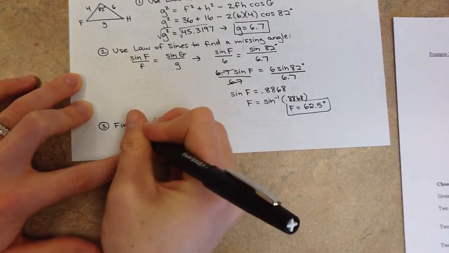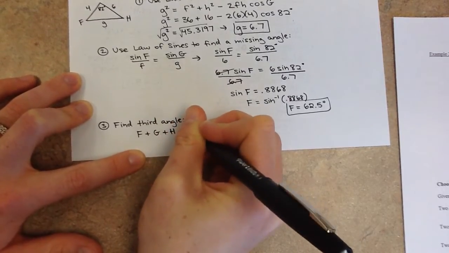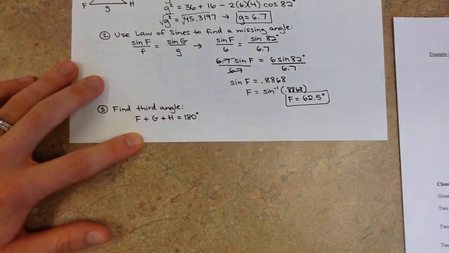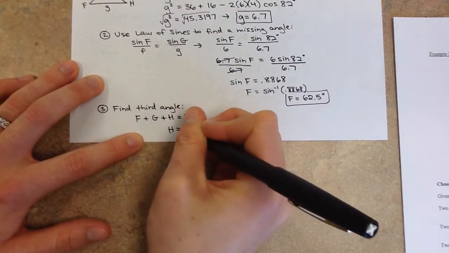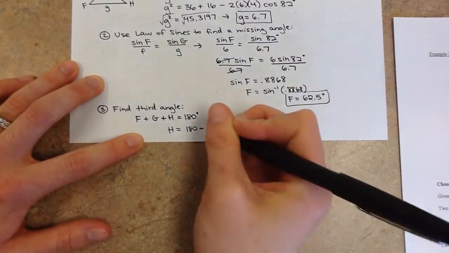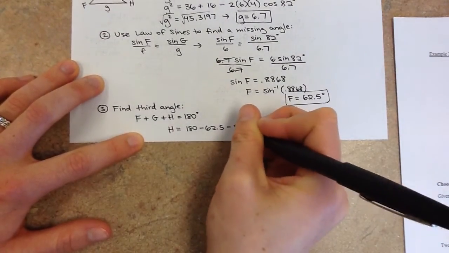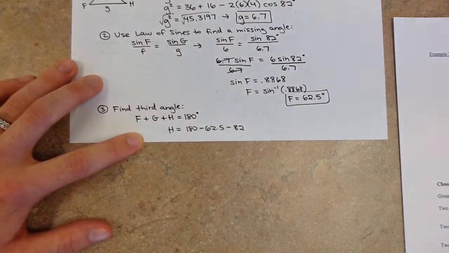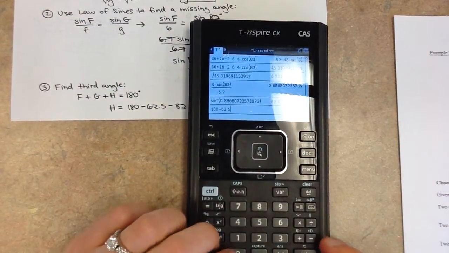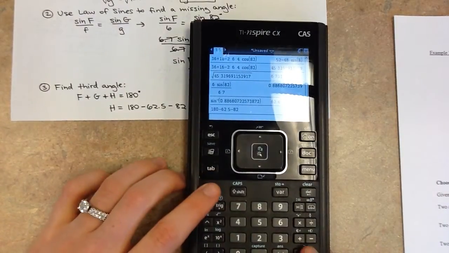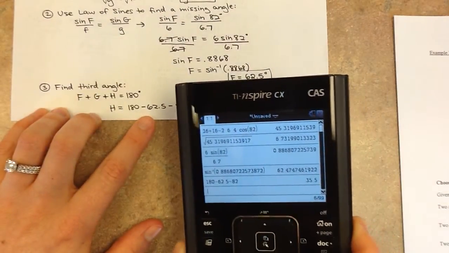So we know that f plus g plus h all together, when I add up all three of those angles, I'm going to get 180 degrees. What I don't know yet is h. So to find h, I take 180 and I subtract f, which I just found out was 62.5, and I subtract g, which I knew from the beginning was 82, and that will give me my value of h. Okay, so I'm just going to plug this in. So 180 minus the 62.5 that I just found, minus 82, which is my value for g. Okay, so I get 35.5 for my last little angle.